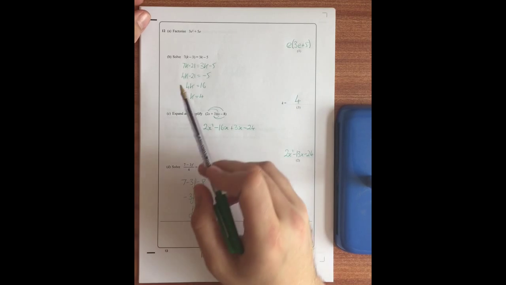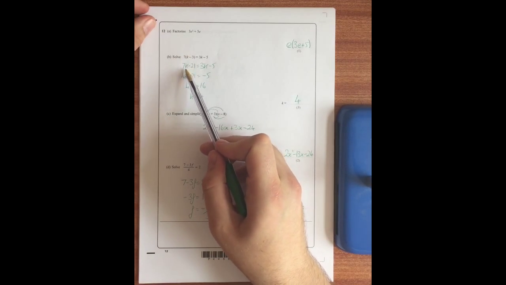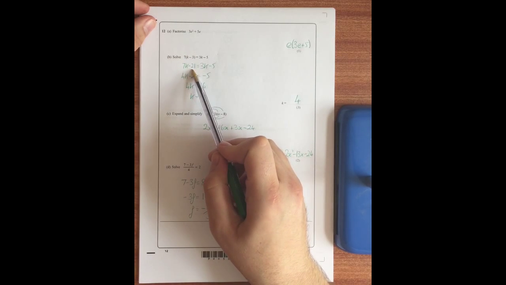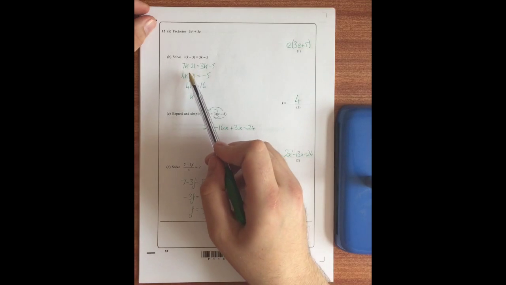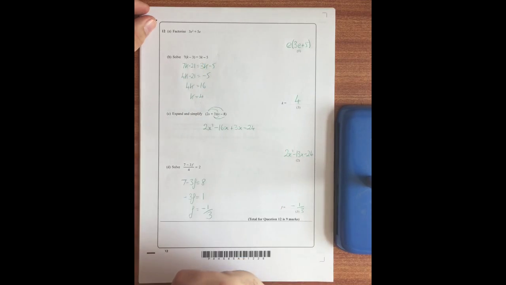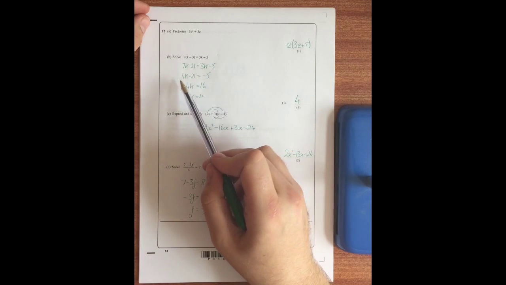Solve this equation. The first step that I would use is to expand the brackets. So 7 times k is 7k, and 7 times minus 3 is minus 21. This side we can just leave alone for now. I am then going to subtract the smallest amount of letters off both sides. So take 3k off both sides.